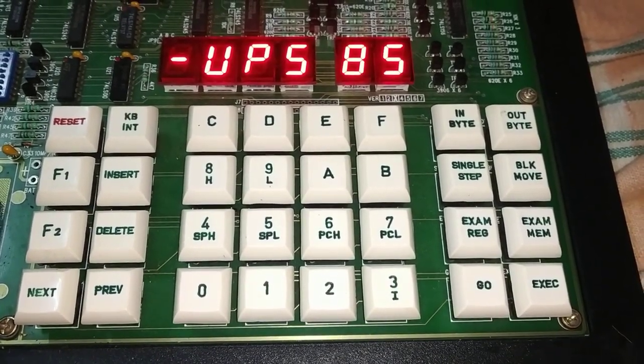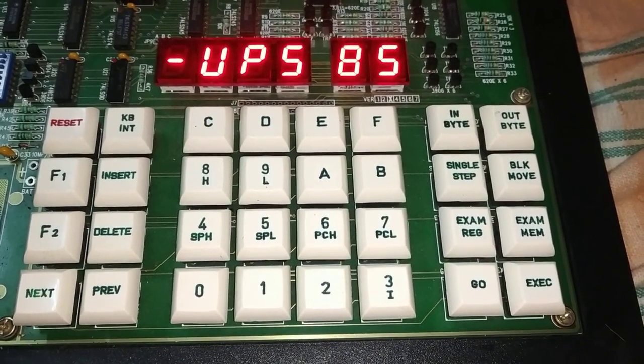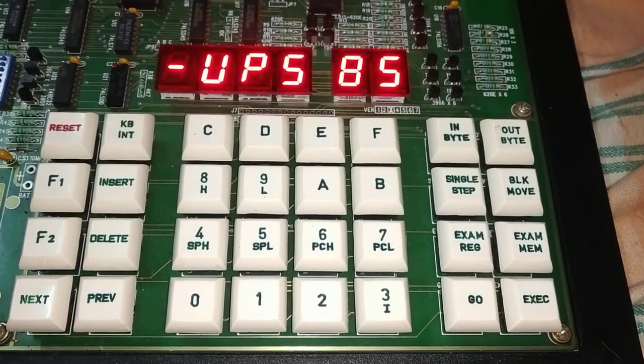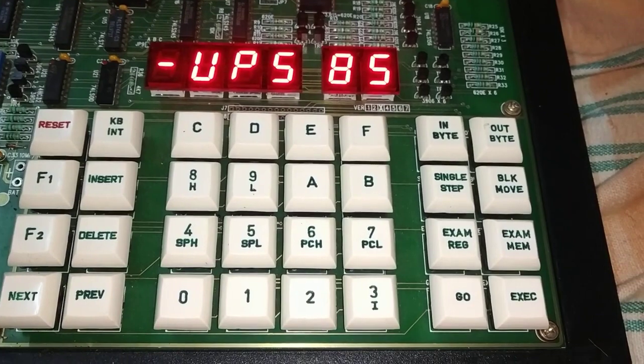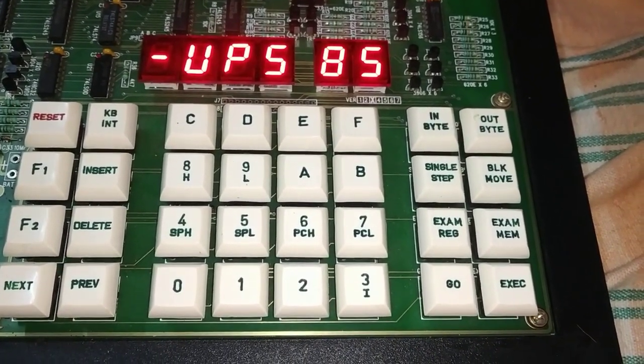Now we can see the execution of the ALP program, that is, the smallest number in an array, to find the smallest number in an array in the 8085 microprocessor kit. So I am going to start initializing the program.